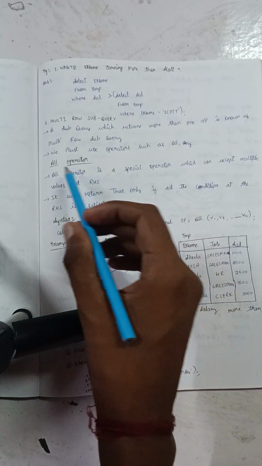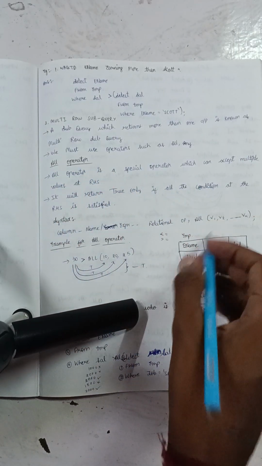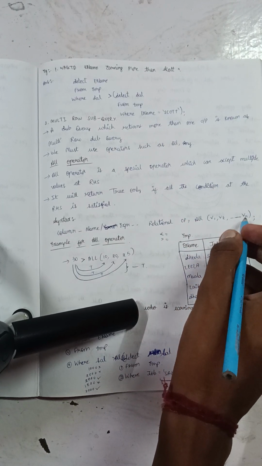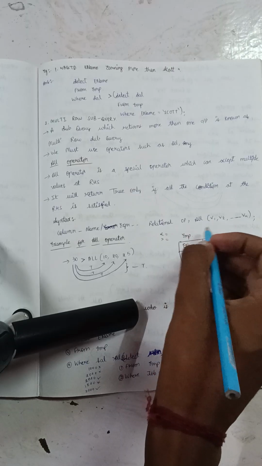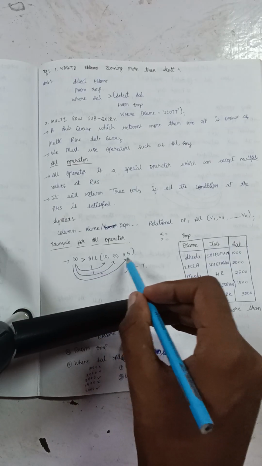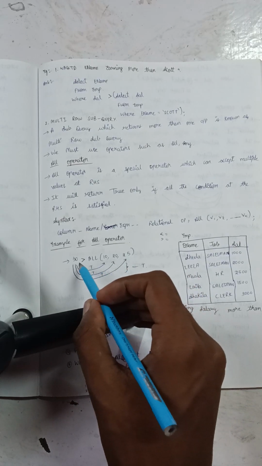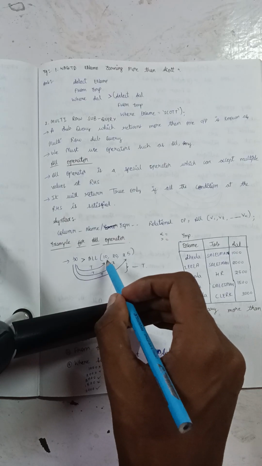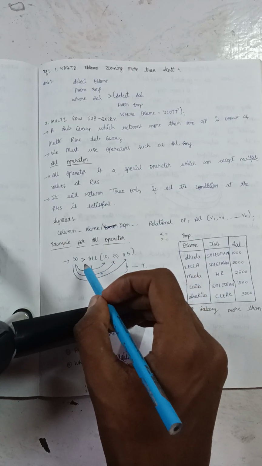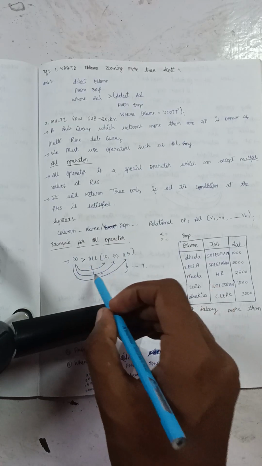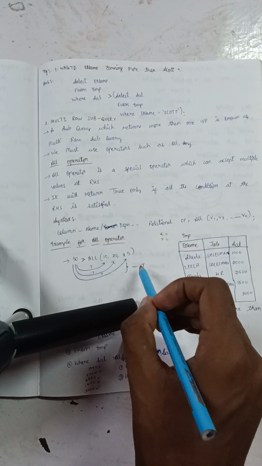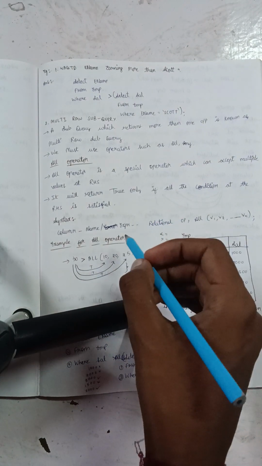So the all operator is a special operator. It will accept the RHS values. If all the conditions are satisfied, for example, 30 greater than all of 10, 20, 25. Here we check: 30 is greater than 10, true; 30 is greater than 20, true; 30 is greater than 25, true. All the conditions are true, so we get true.